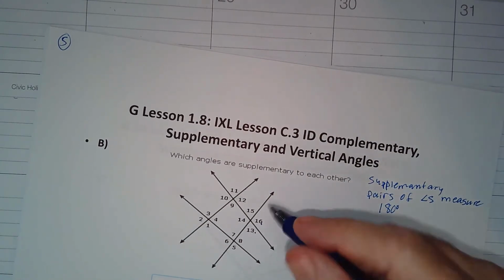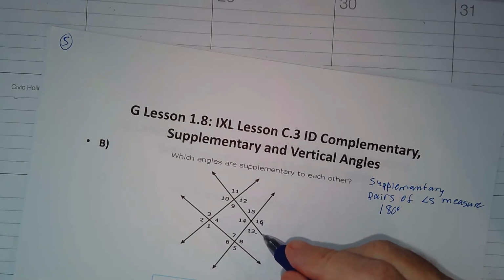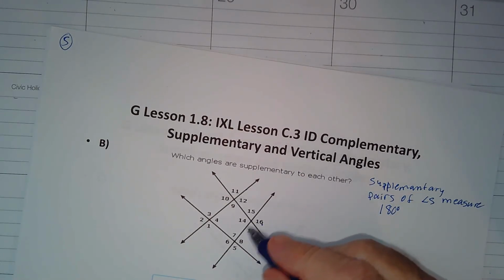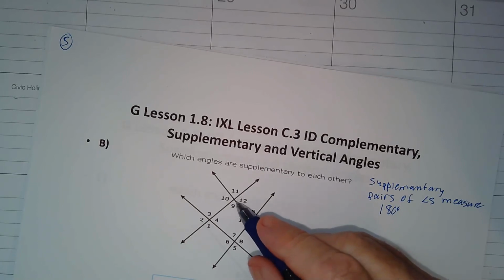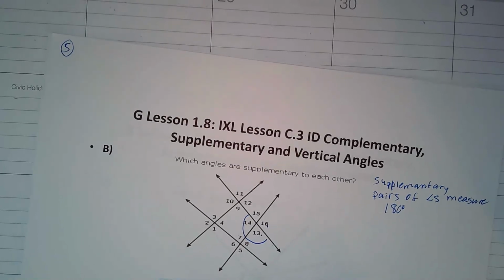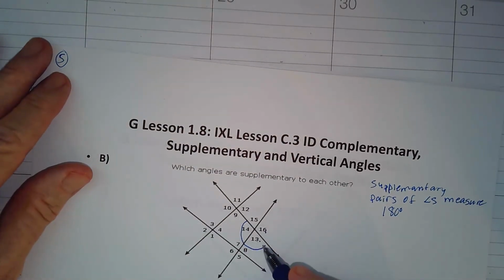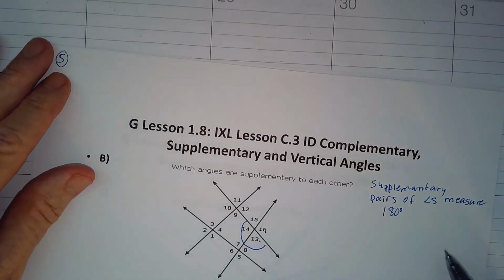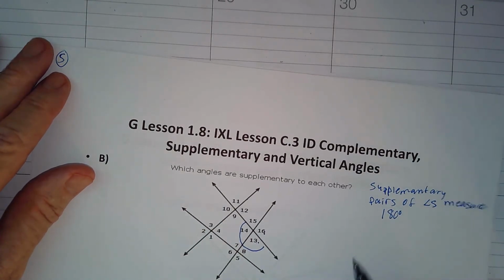Now 13 and 14 share a side. They share the side between them, right? And then the other side forms a line. If you were to take a protractor and put it on there, you form this one arc that's against this line. So this is a linear pair. It's what we call a linear pair, and linear pairs are supplementary. So this is your pair of supplementary angles.